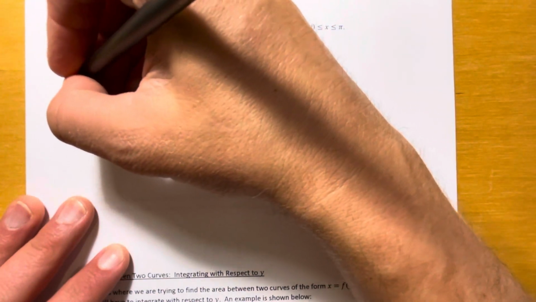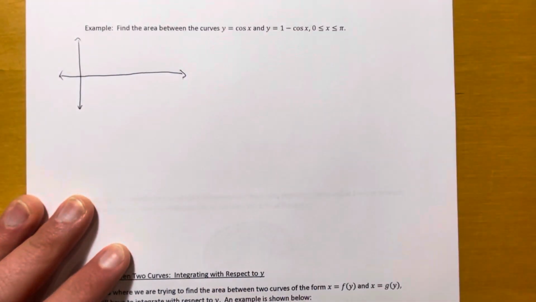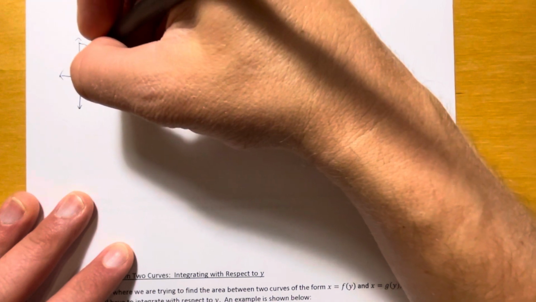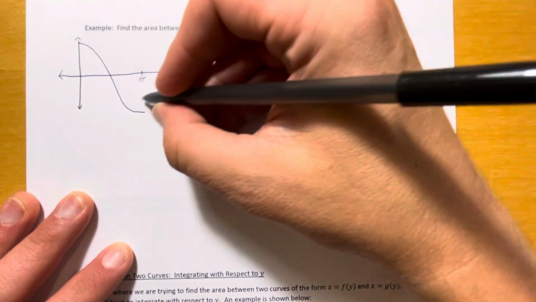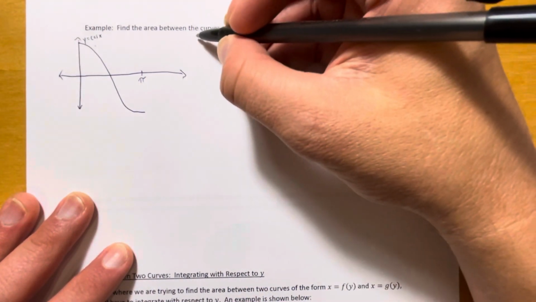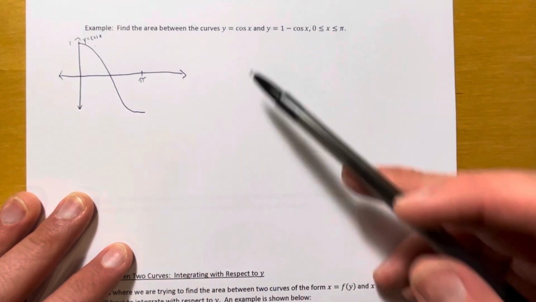So let's graph this to see what I'm talking about here. First of all, I'm going to graph the function y equals cosine of x. Now I know the function y equals cosine of x is going to look something like this, at least from 0 to pi. If I keep going and complete one full period of that function, then I would come back up here and start back at 1 again. That's 1 once I get to 2 pi. But because we're only integrating from 0 to pi, I don't need to sketch that much.